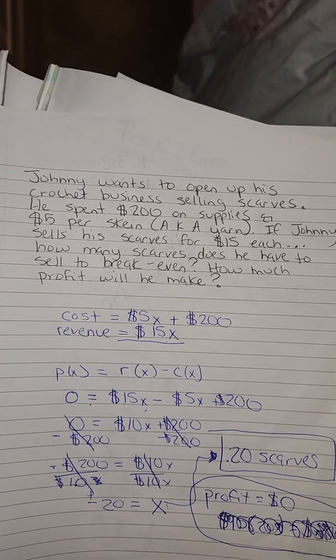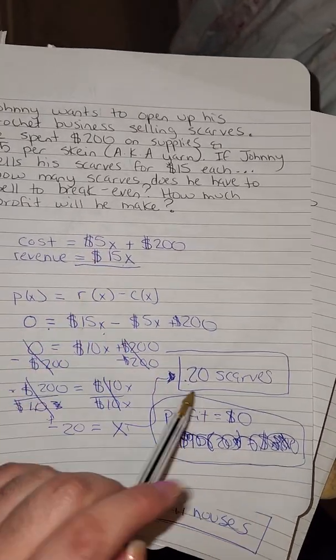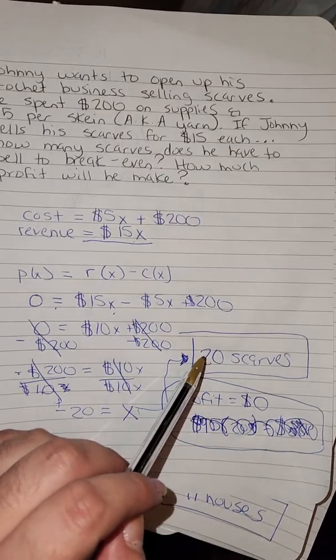And in this equation, how much profit will he make when he breaks even? Well, it's 0. If he sold 20 scarves, his profit is 0.